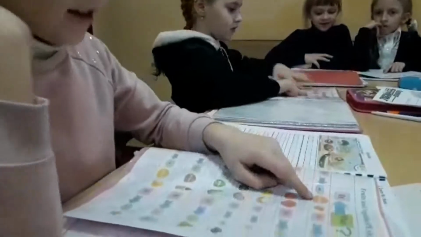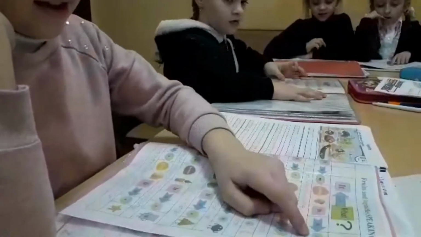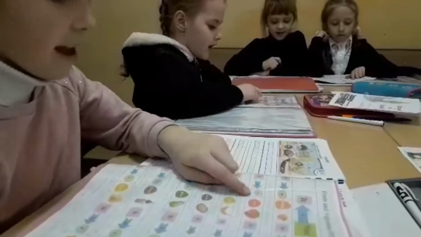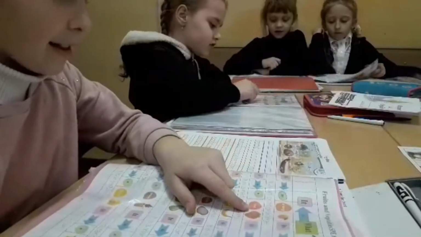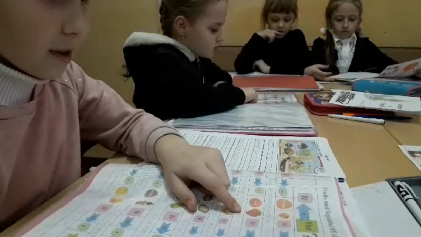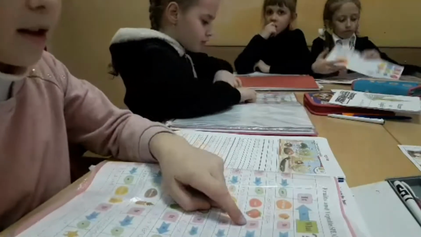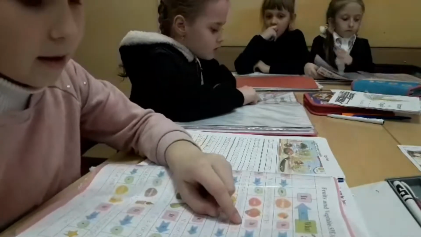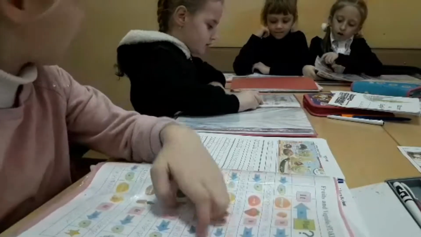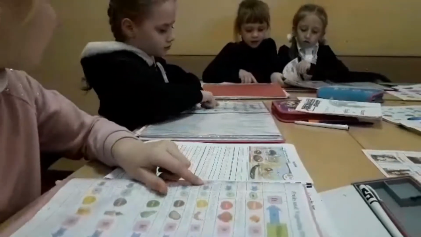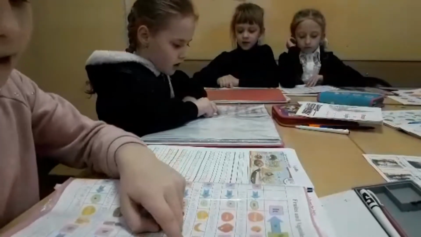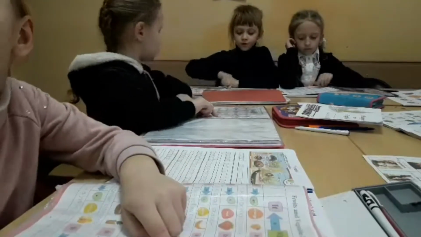It is an orange. It is a circle. It is a red... It is a yellow banana. It is a moon.